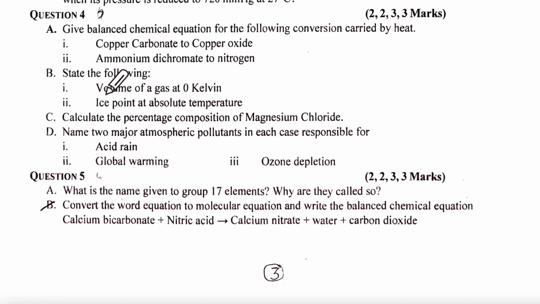State the following. Volume of a gas at 0 Kelvin will be 0, correct or no? 0 cc. Yes, ma'am. Ice point of absolute temperature. Ice point means 0 degrees C is equal to dash Kelvin. Tell me how much it will be. 0 plus 273. So 273 Kelvin.